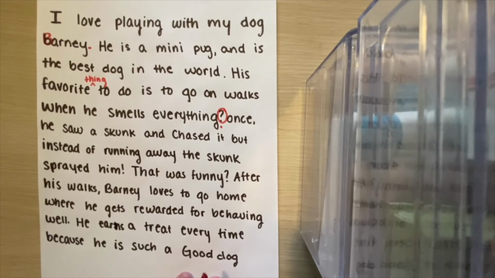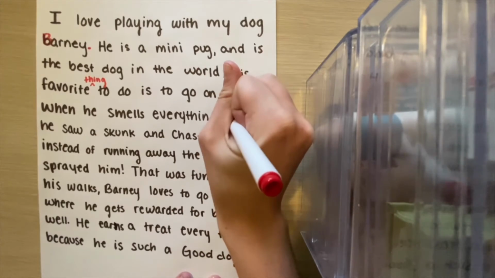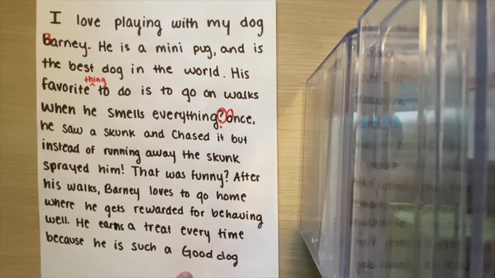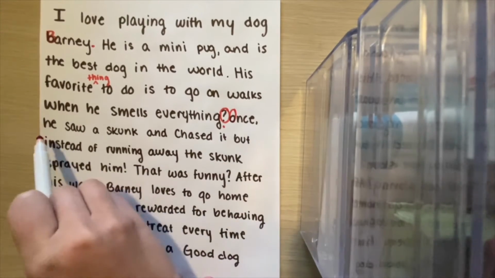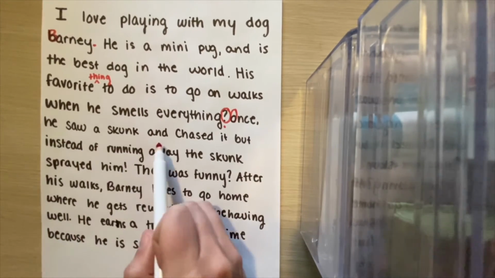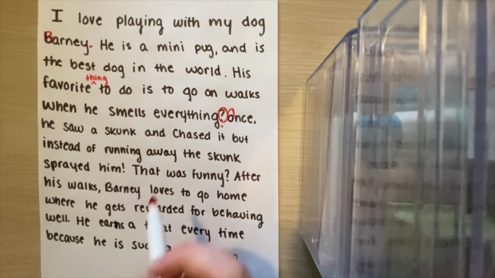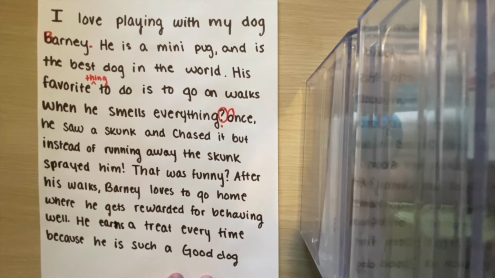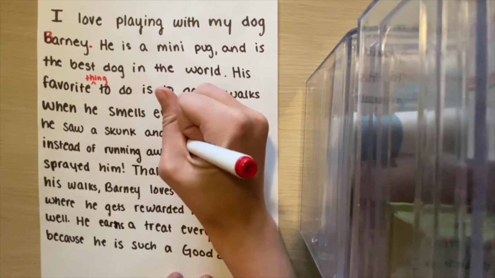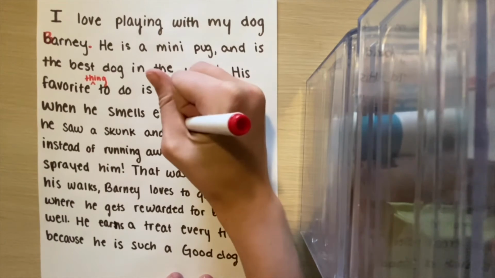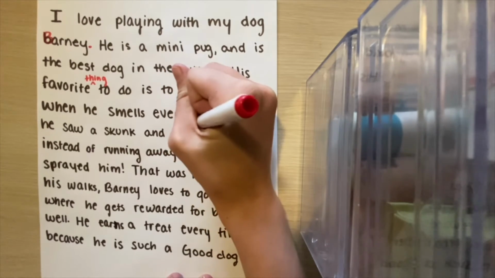Then we have the next sentence where we would have to capitalize once because it is the beginning of a sentence, as we talked about in the MINTS acronym that we learned earlier. Once we have that capitalized, we have once he saw a skunk and chased it. Chased is not in any of the MINTS categories that we learned earlier. Therefore, we need to make it lowercase.